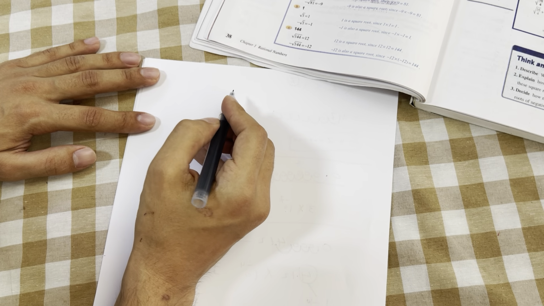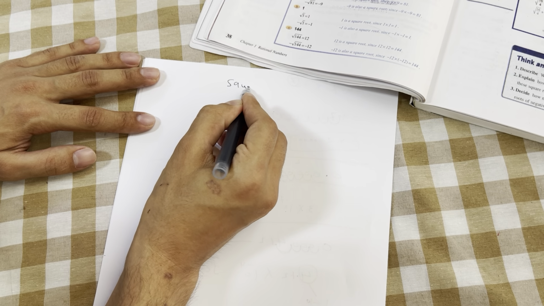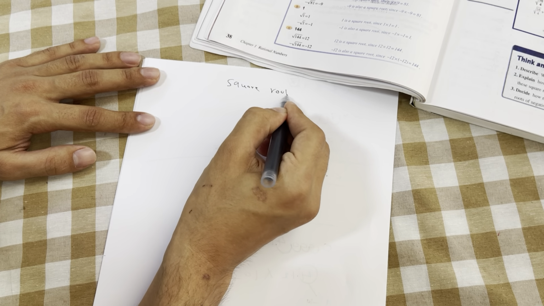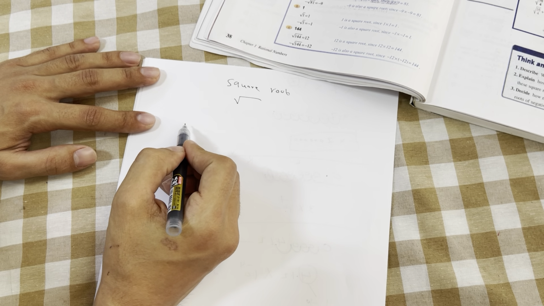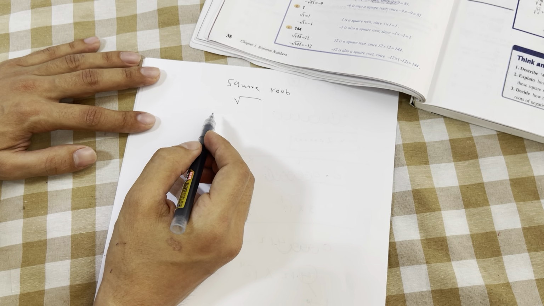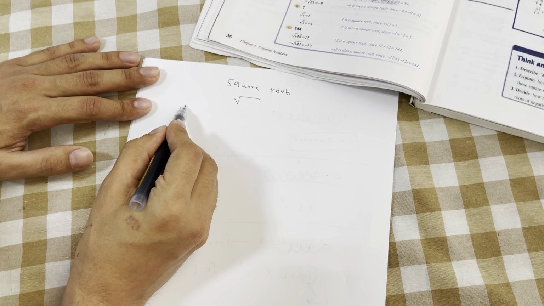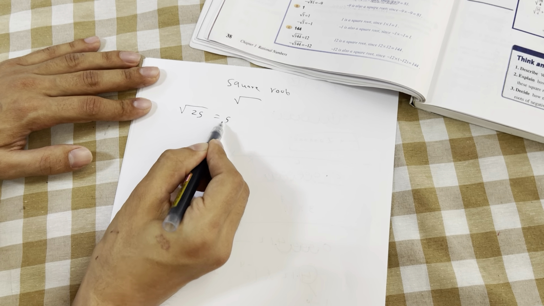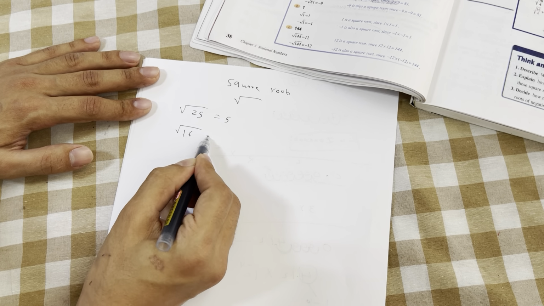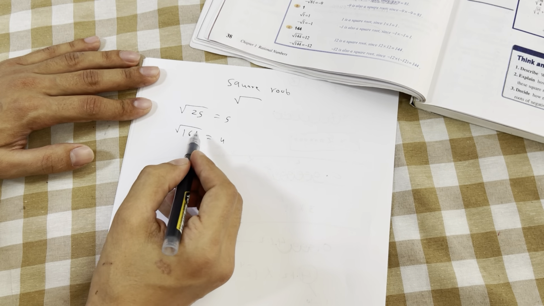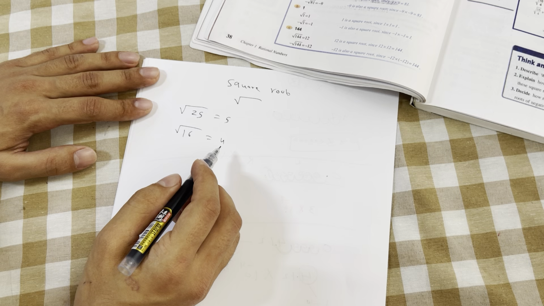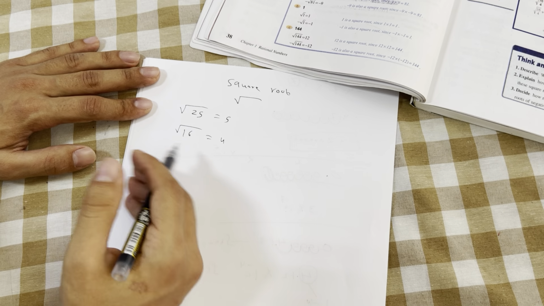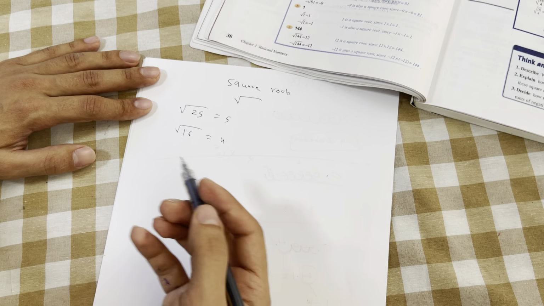Square root, be careful. What is its symbol? It's like that. So this is the symbol of square root. If we have the square root of 25, it equals 5, and the square root of 16 equals 4. Why? Because when we multiply two same numbers, we get something.